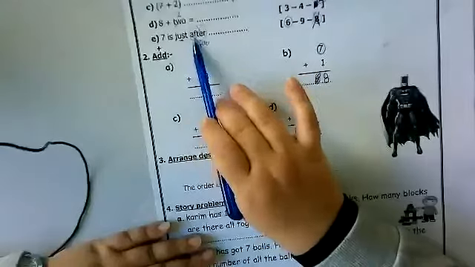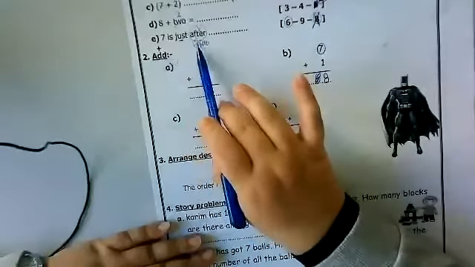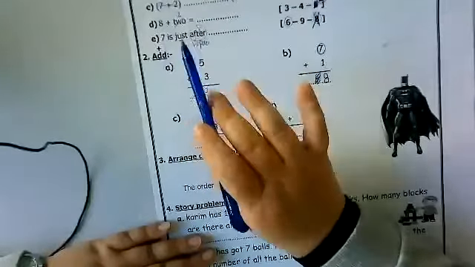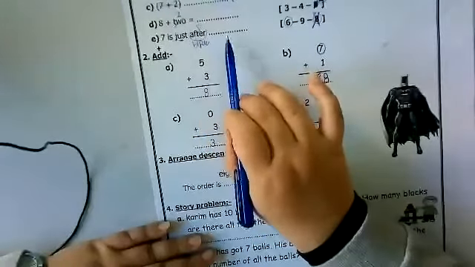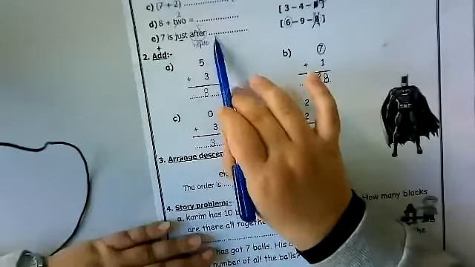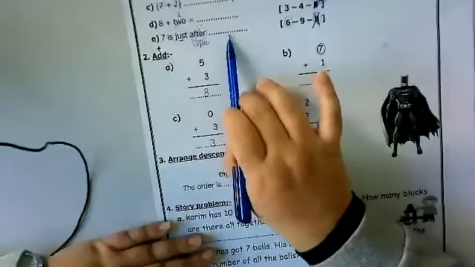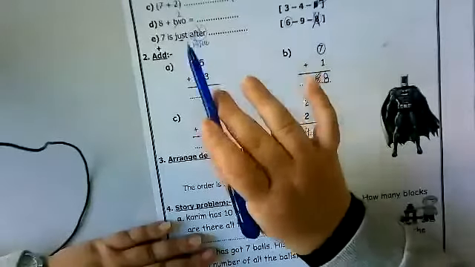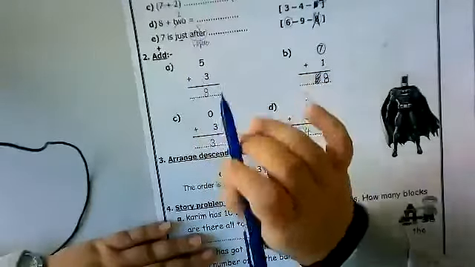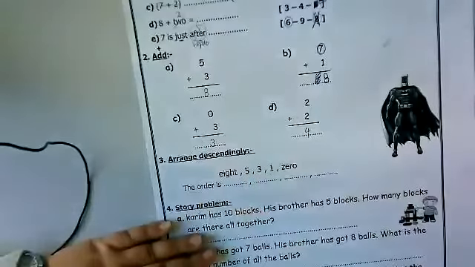If it is after, it will be after. If it is before, it will be before. If it is bigger, it will be bigger. If it is smaller, it will be smaller. But when the dots are at the end of the question, you will switch after to before and before to after and smaller to bigger, bigger to smaller. Do you understand? Do you get it?